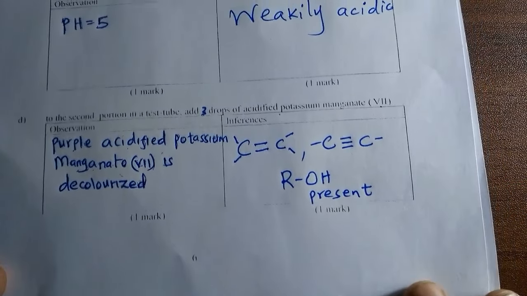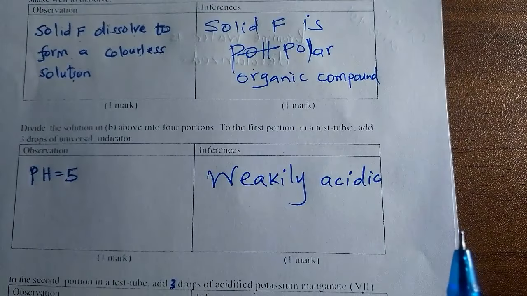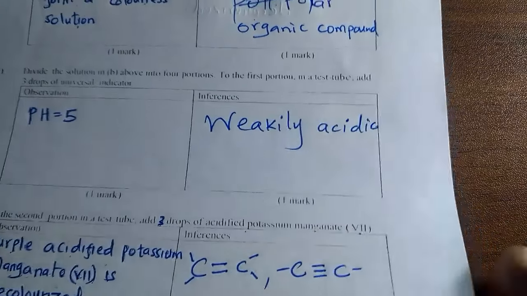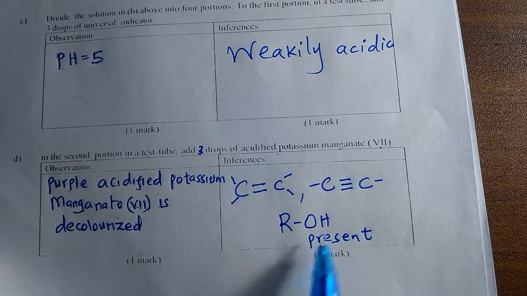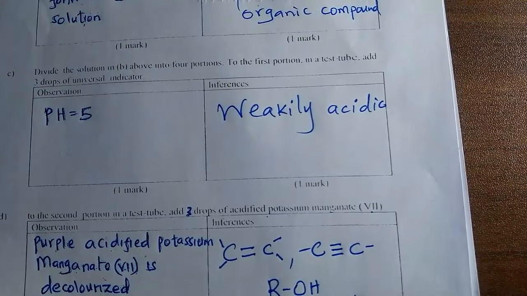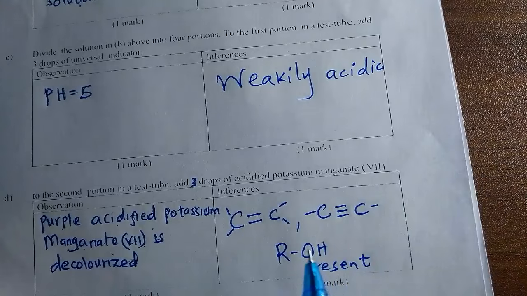So don't say the ROH was not here, so you are contradicting. There's nothing here like that. This one is organic analysis, therefore this one tests for these 3. Don't say that it was not here. Don't do that. It must be written.